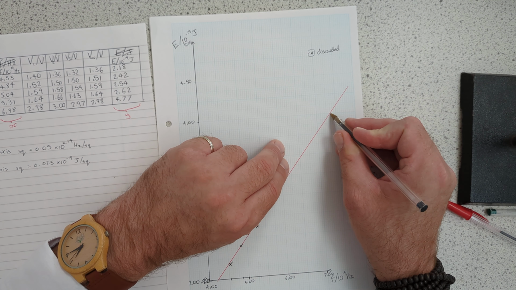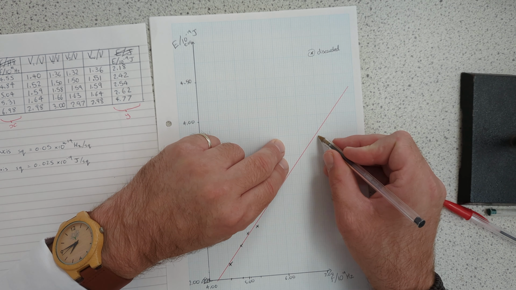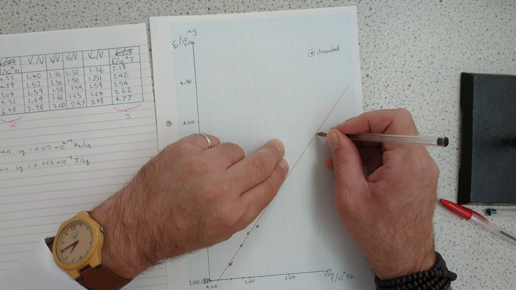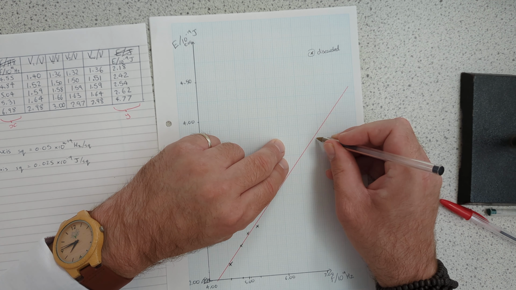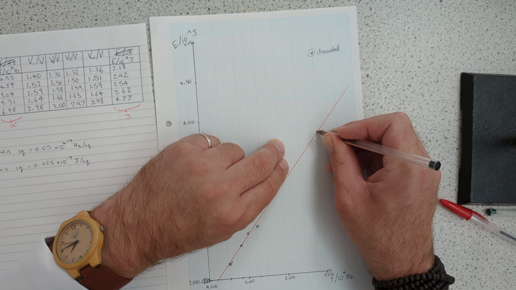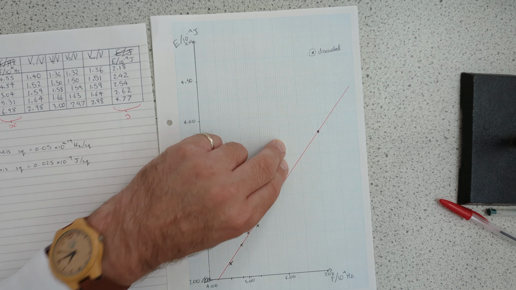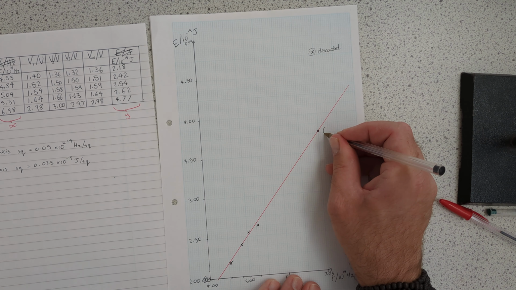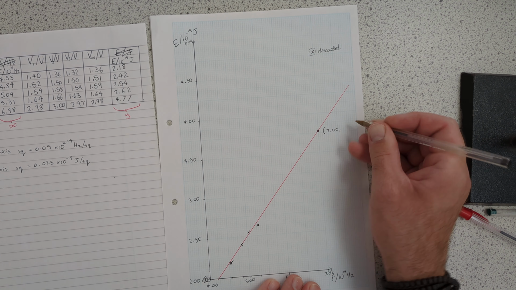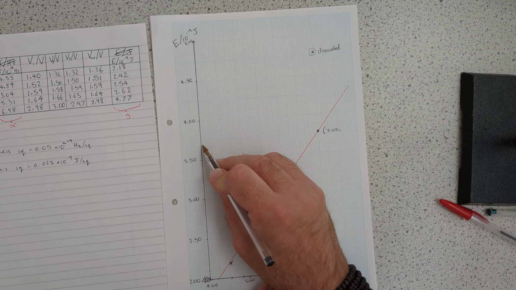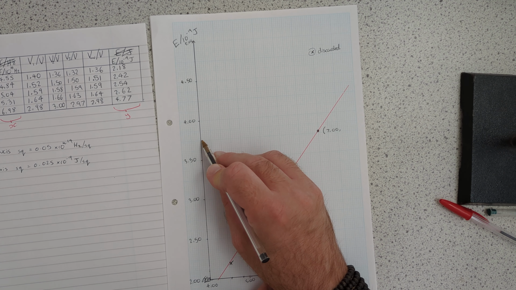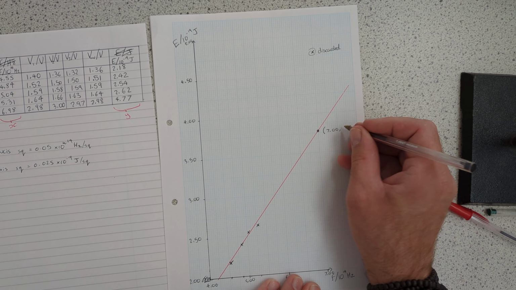Right, that's good. The data only goes up to there, so let's use this point. Where does it pass through? There. Passes quite nicely through a point 7.00. And this is 3.75, 3.775.